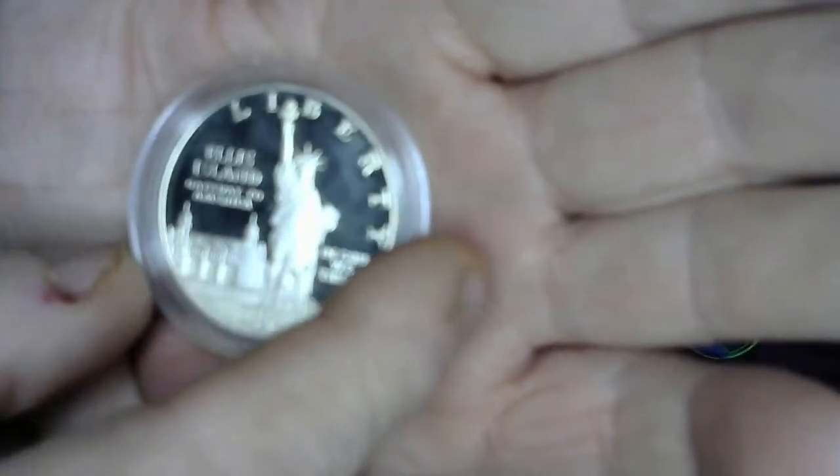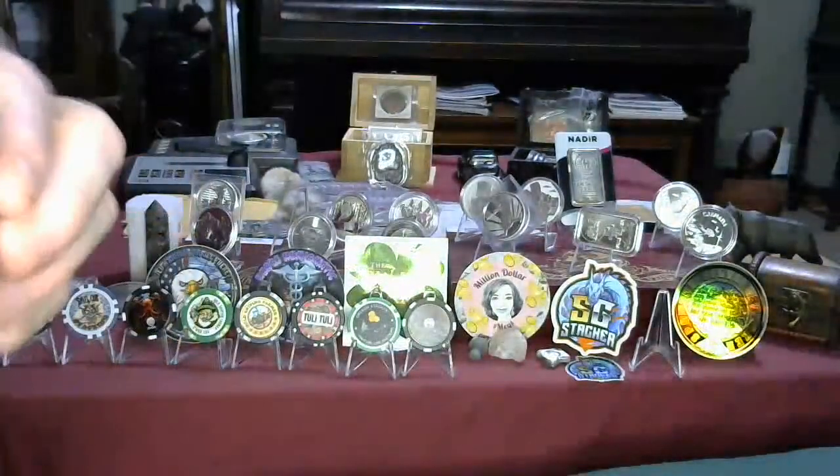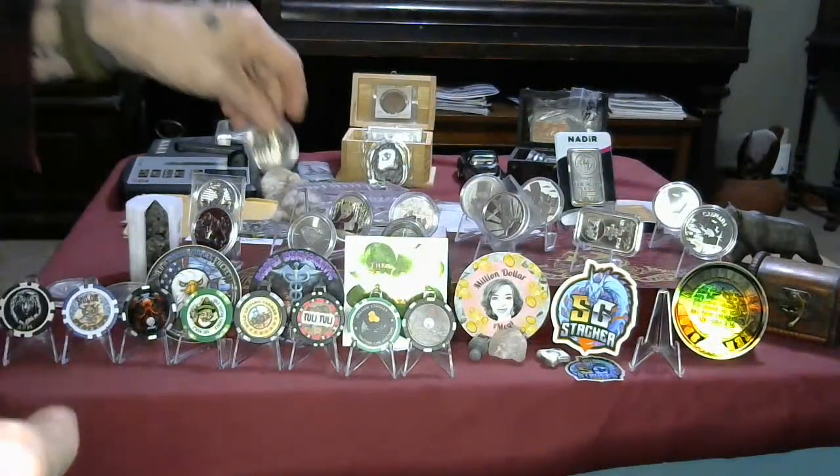I don't like that. You should be able to read those words. You can just make out the $1 in the United States of America, but you should be able to read those other words. I think this camera just is very poor.